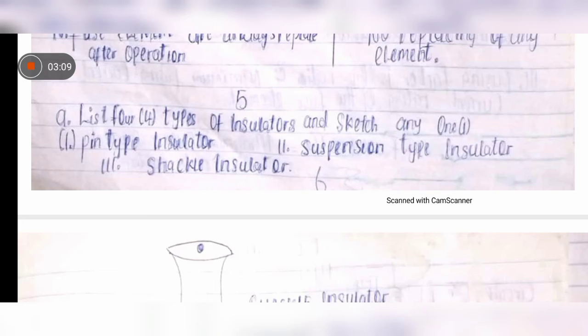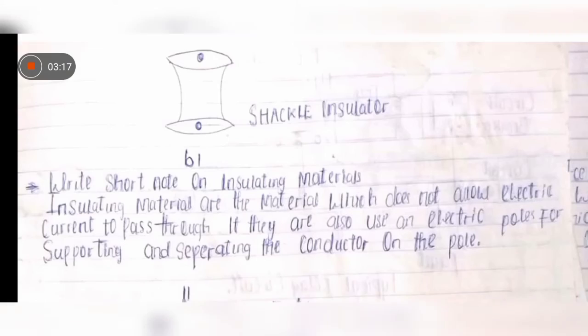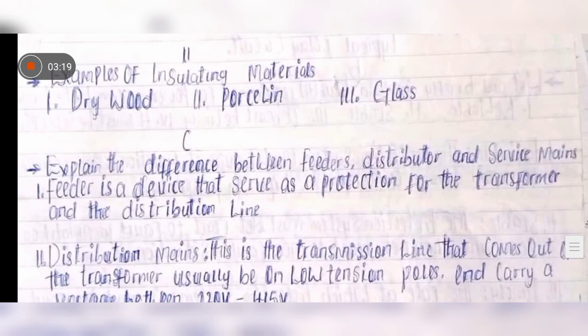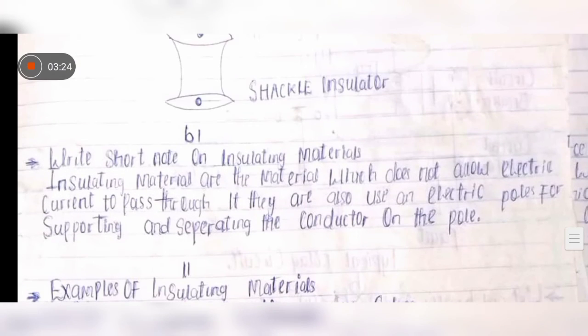Examples of insulators are different from types. Remember, examples are like dry wood, porcelain, glass, mica. So those are the examples of insulators that are different from types. You understand? One short note on insulating material.